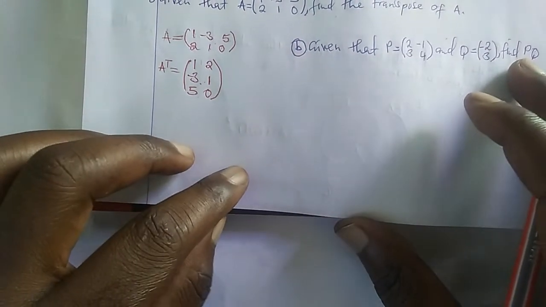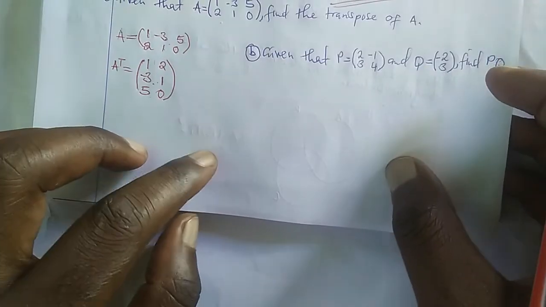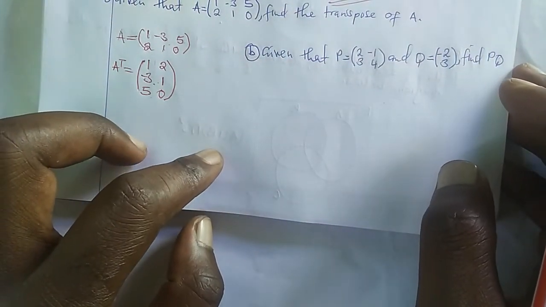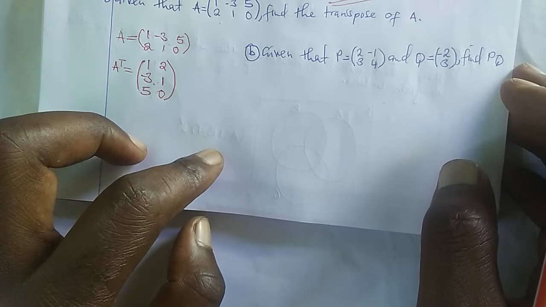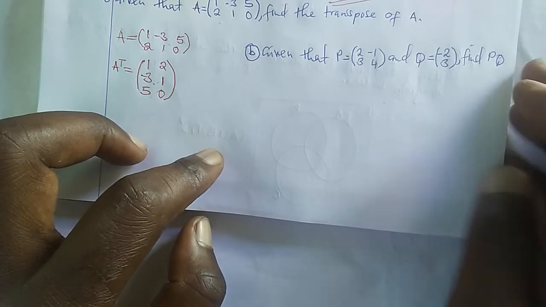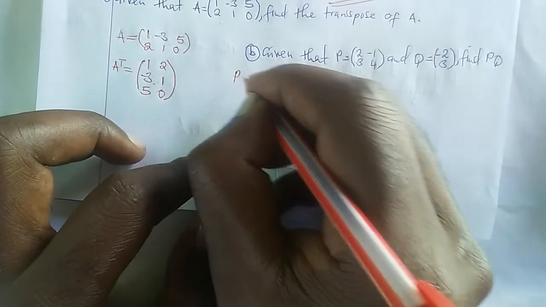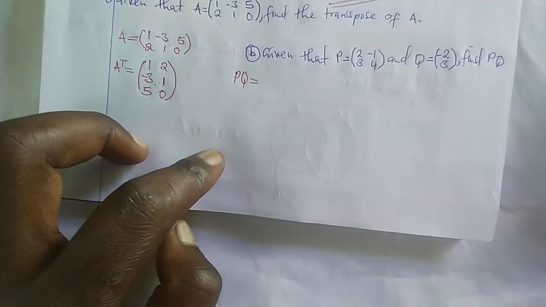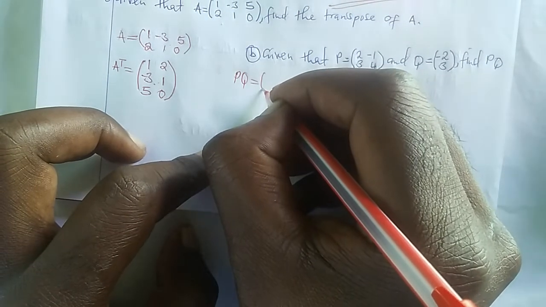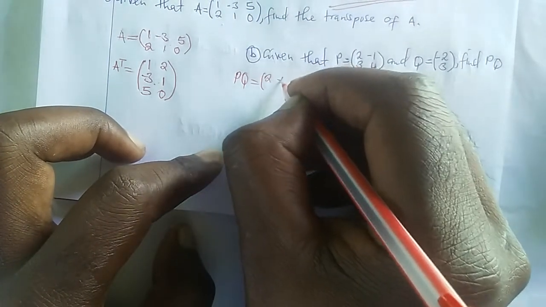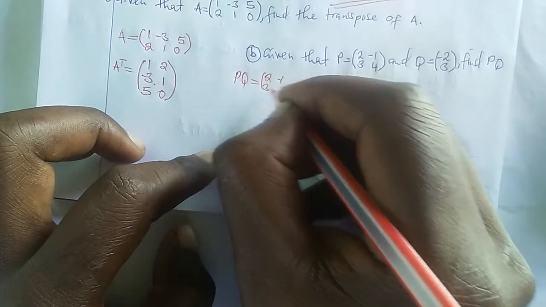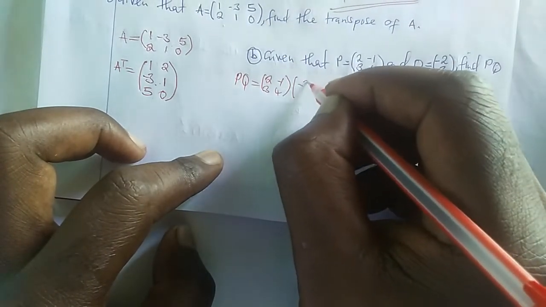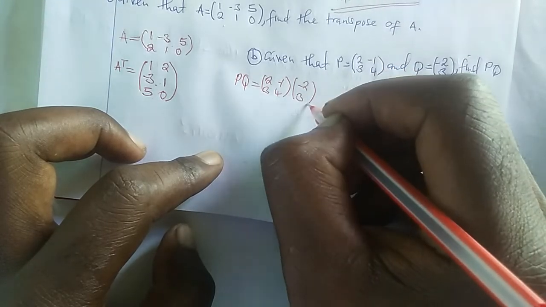Now we come to question B. Given that P is equal to the matrix 2, negative 1, 3, 4, and Q is equal to the column matrix negative 2, 3, find PQ. So we need to find PQ, which is going to be the matrix P, 2, negative 1, 3, 4, multiplied by negative 2, 3.